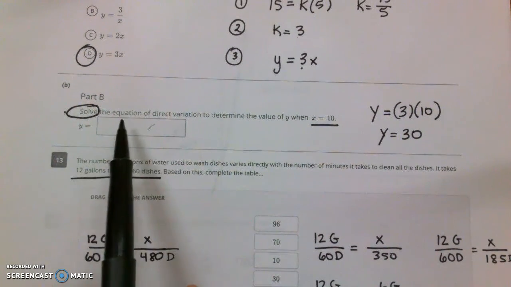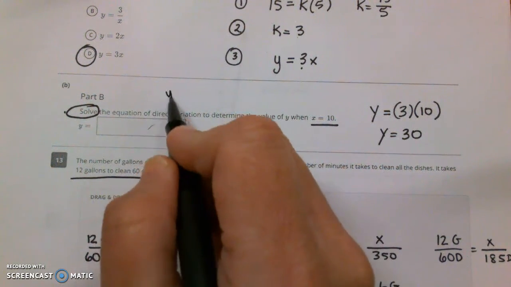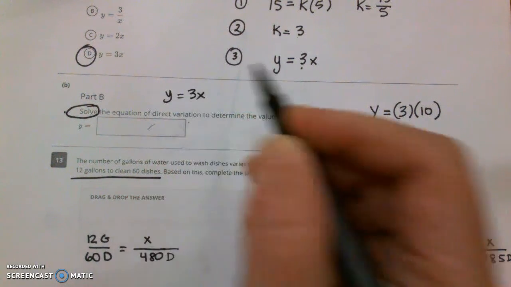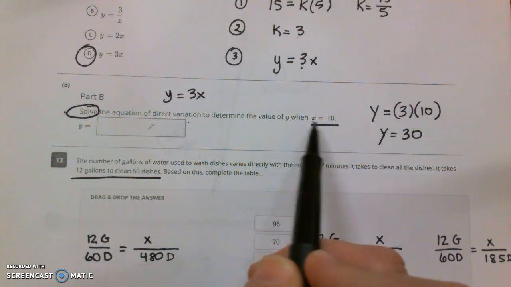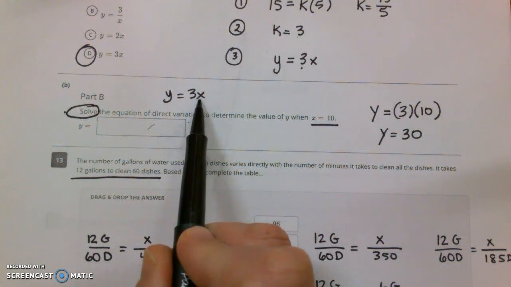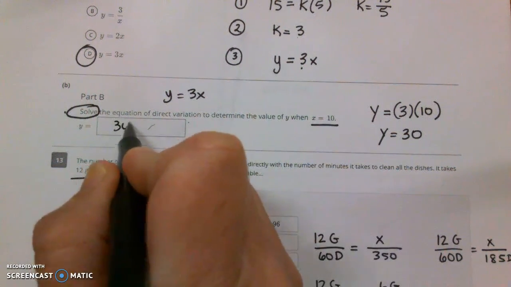In part B, it says solve the equation of direct variation. So again, you're solving the equation y equals 3x when x is 10. So it's just wanting you to plug in now x for 10. So 10 times 3 gives us an answer of 30.